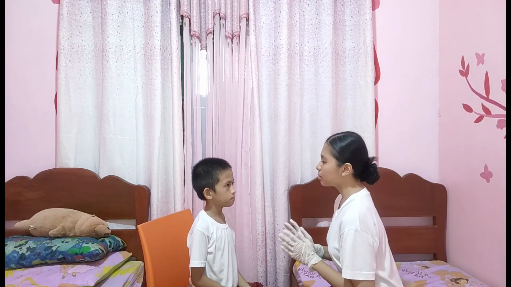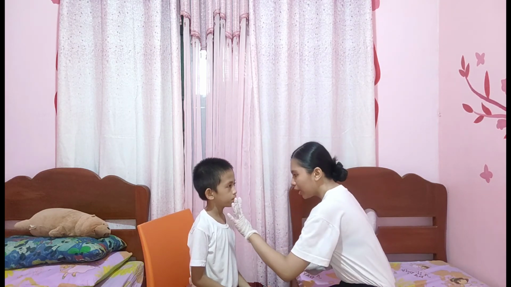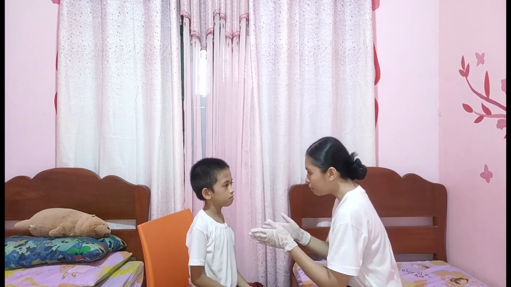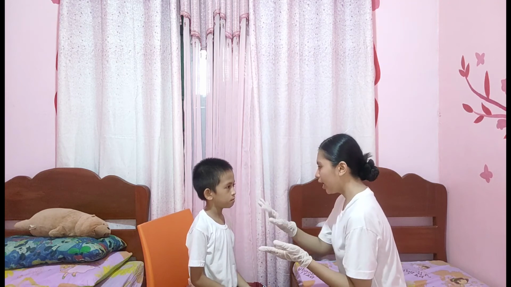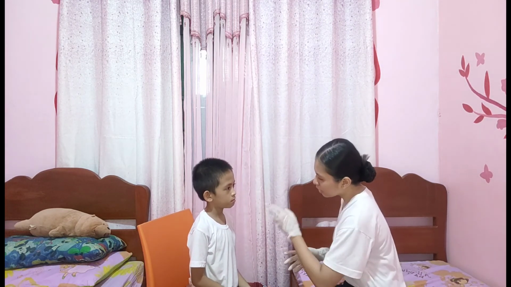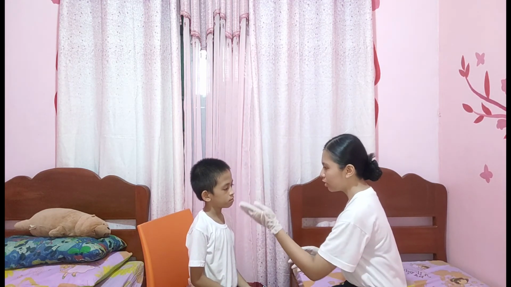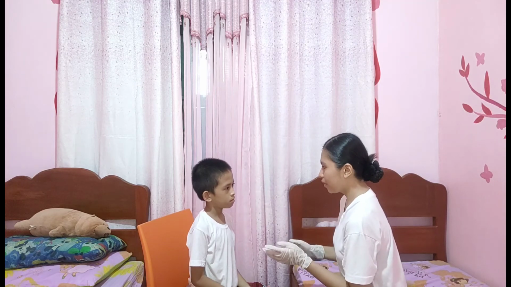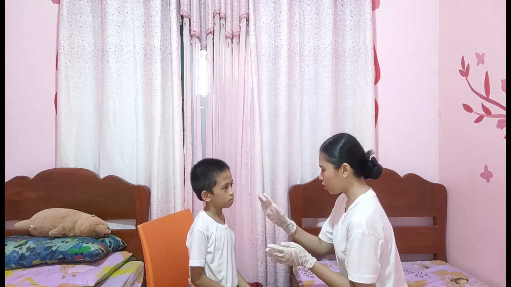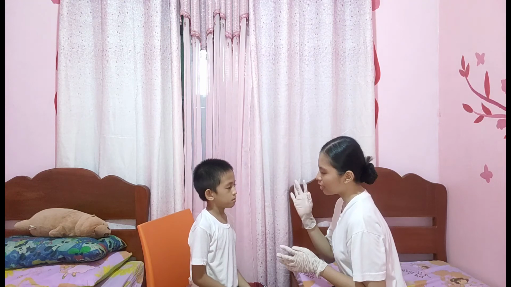Okay, sir, I am going to inspect and palpate your lips. Your lips are moist and pinkish in color, symmetrical in shape, and proportioned to your face. Negative for any lesions or swelling on palpation and inspection.